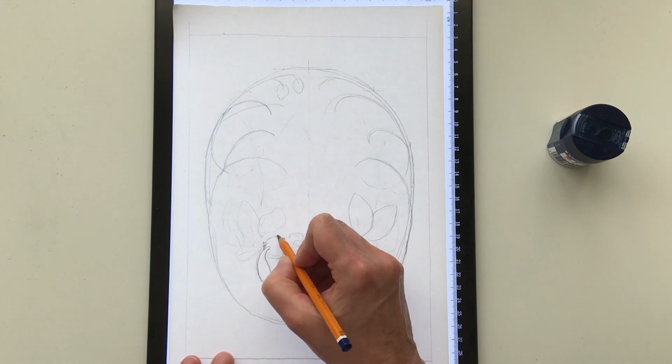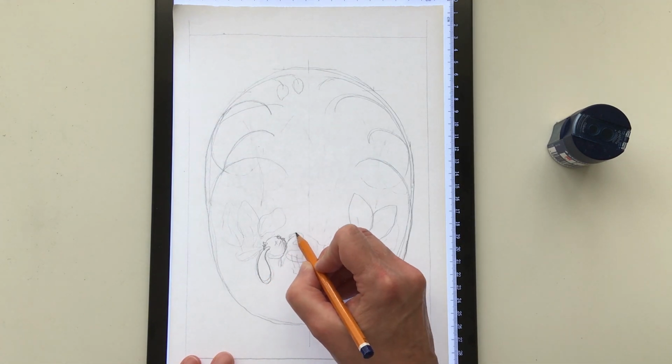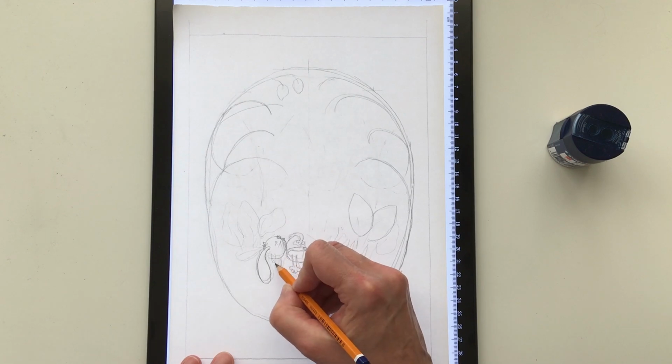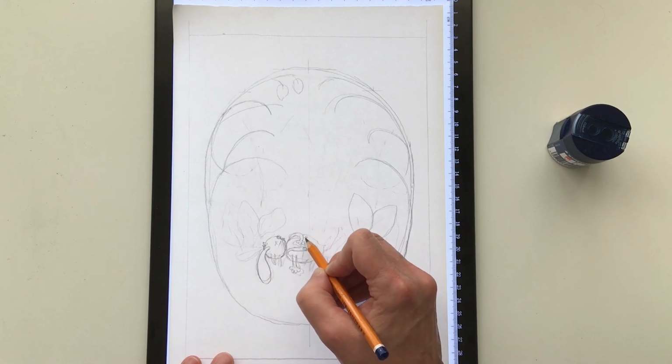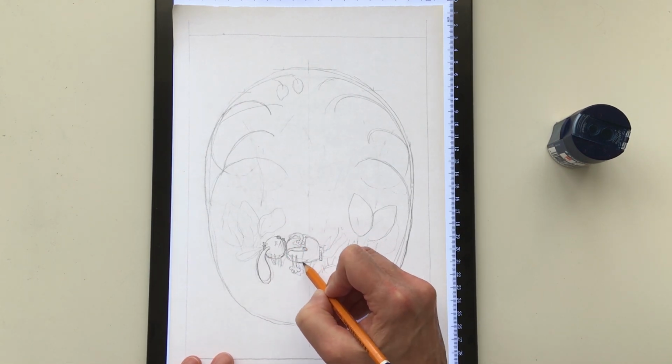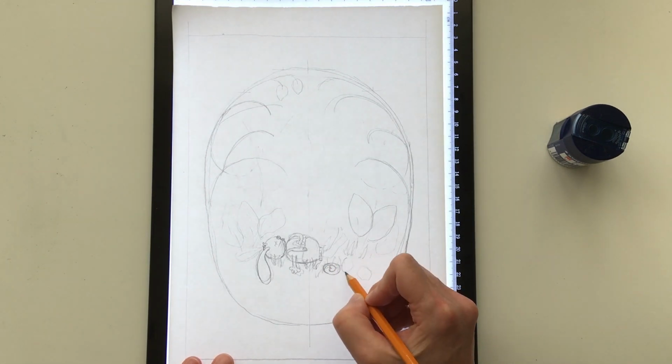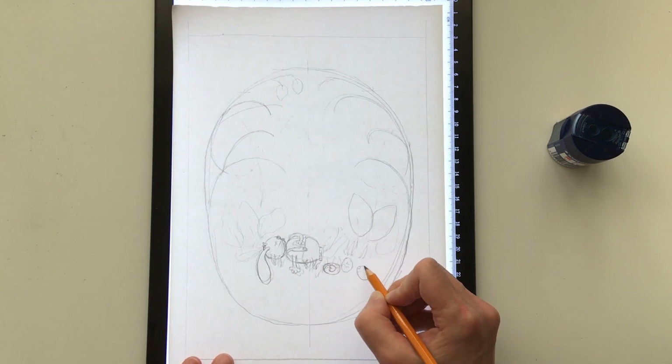I have decided to speed up this section of the video because while I have basically designed the main shape of the drawing, there's still a lot of design decisions that I'm making on the fly, and that really slows down the entire video.